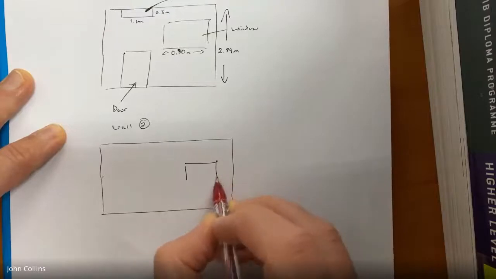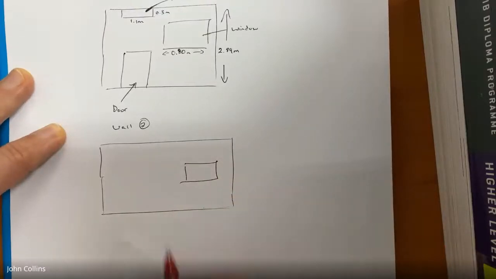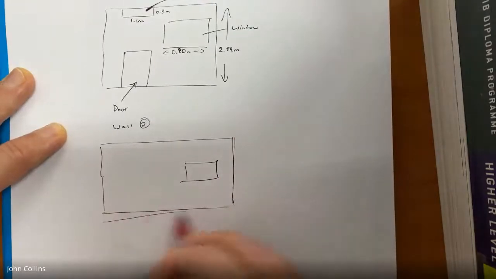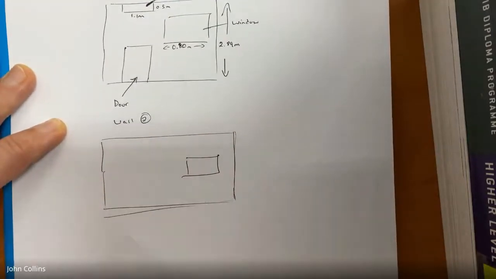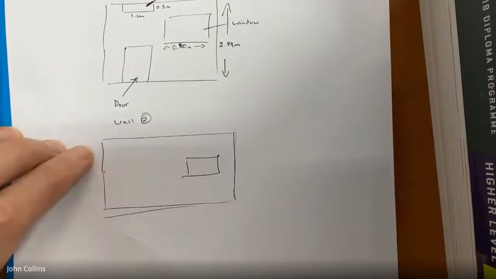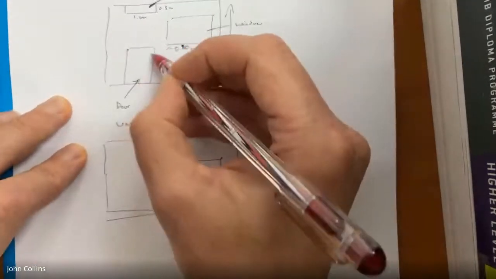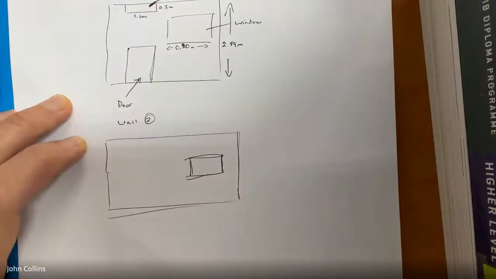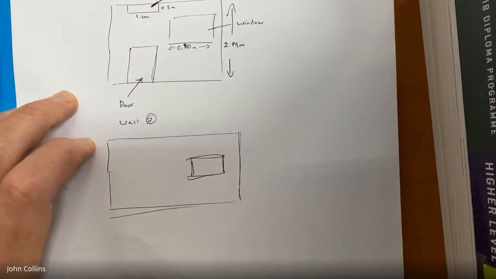It might just be an area for a window here and nothing else on this wall, and then you do the same thing here. You put in all your dimensions. You say wall 2, and then you do a 3rd wall minimum. Okay, so that's part 1 and part 2. You've got to get out your measuring and put measurements on all these. So the door, you have to put the measurements on, this window, etc. And that's part 1 and 2.